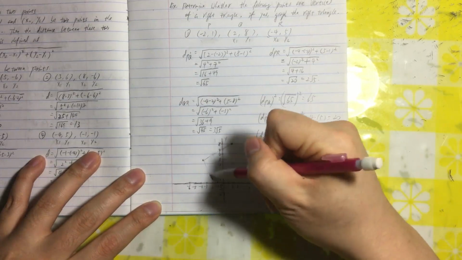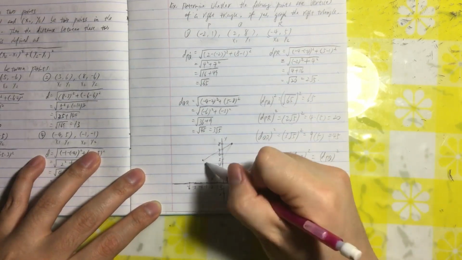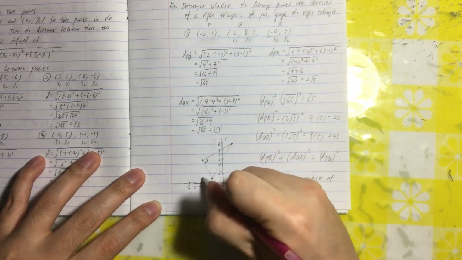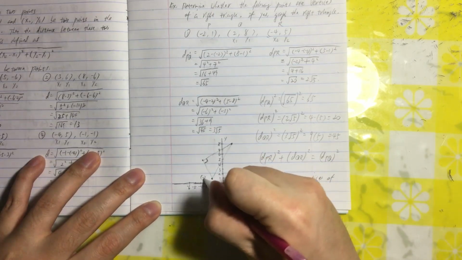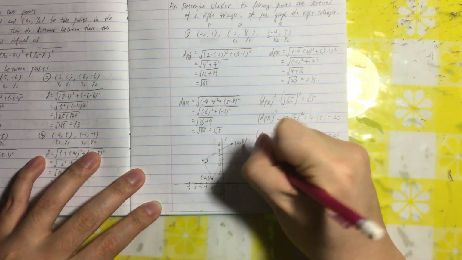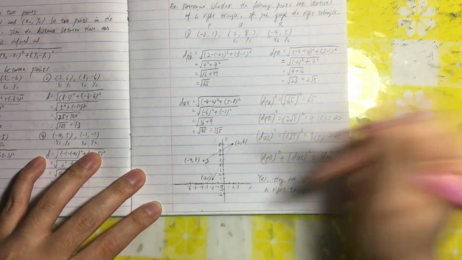So here we can see that if we want a right triangle, that's a right triangle. That's the point negative 2, 1. That's the point 2, 8. And that's the point negative 4, 5. If we want a right triangle.